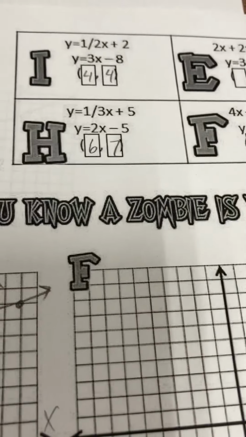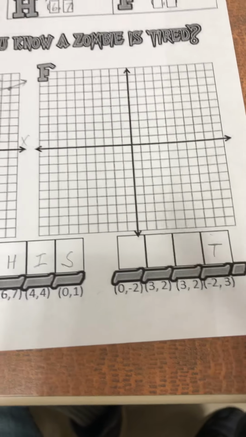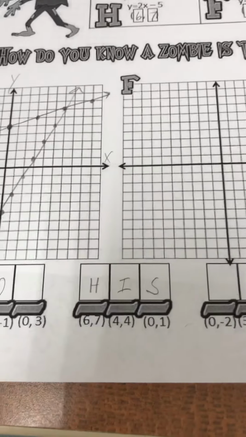Apparently you put these letters in wherever you see those coordinates, and I can guess what it's going to say, to solve that riddle, and that's how that works.